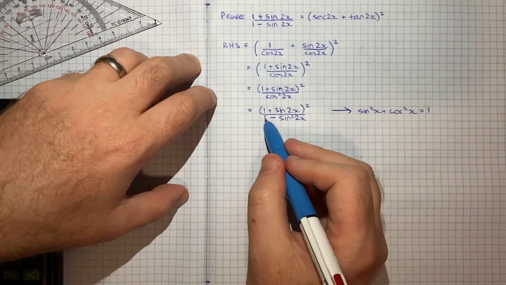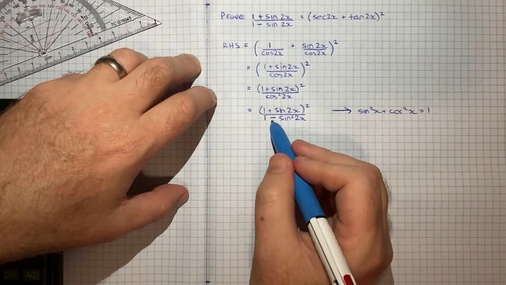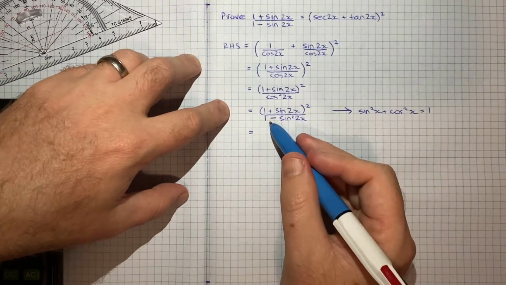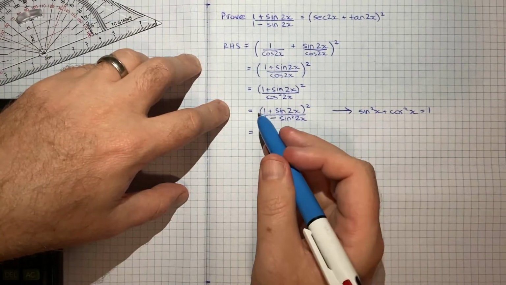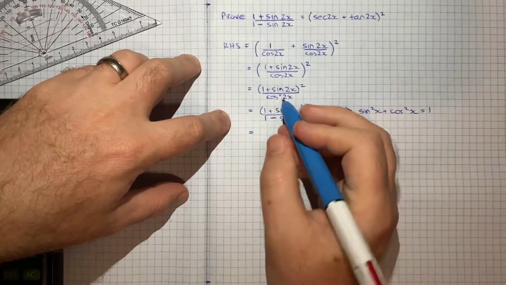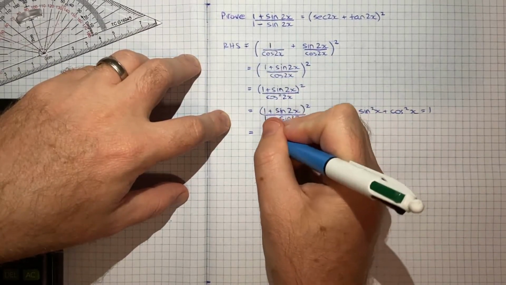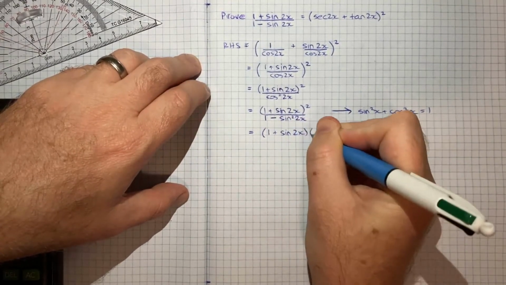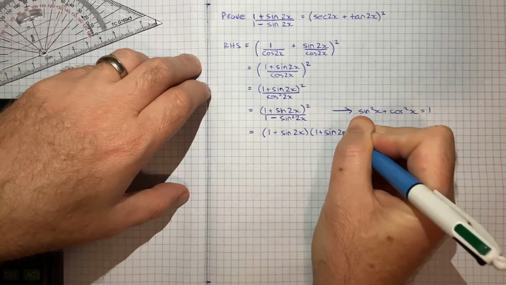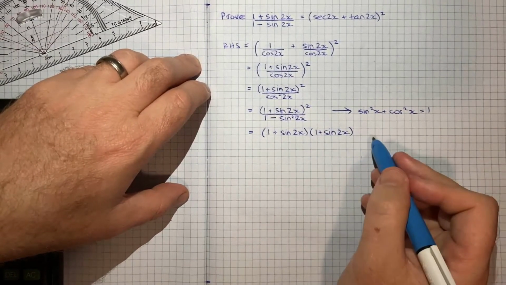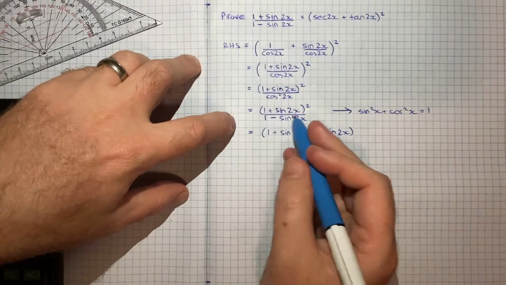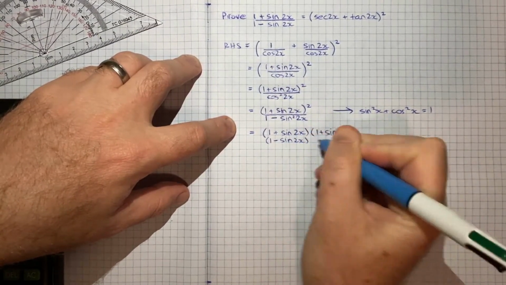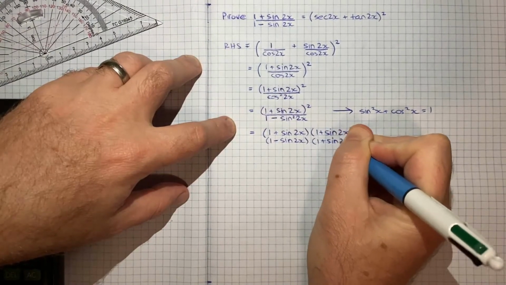Now I can notice that the bottom here, this denominator, is the difference of two squares. So I can write that as (1 - sin 2x) times (1 + sin 2x). And in the numerator, I'm just going to write out (1 + sin 2x) twice since we're squaring it. So (1 + sin 2x) times (1 + sin 2x), and you'll see in a moment why I find that helpful.